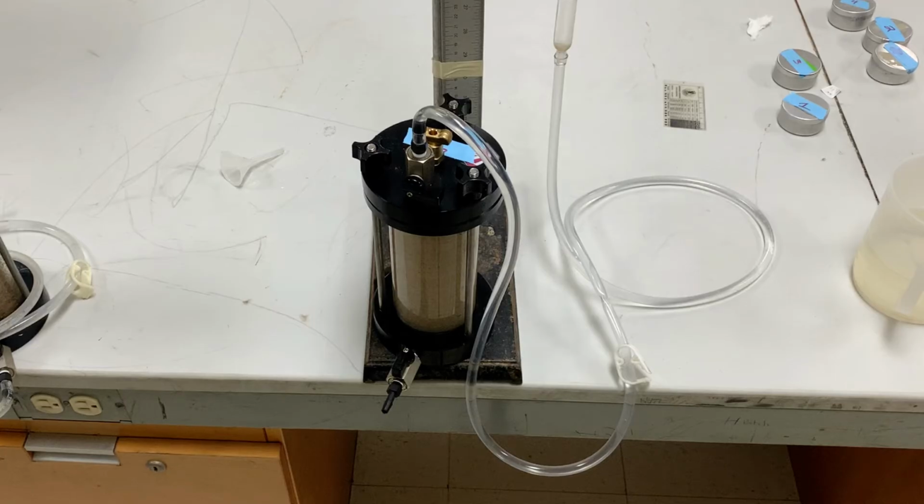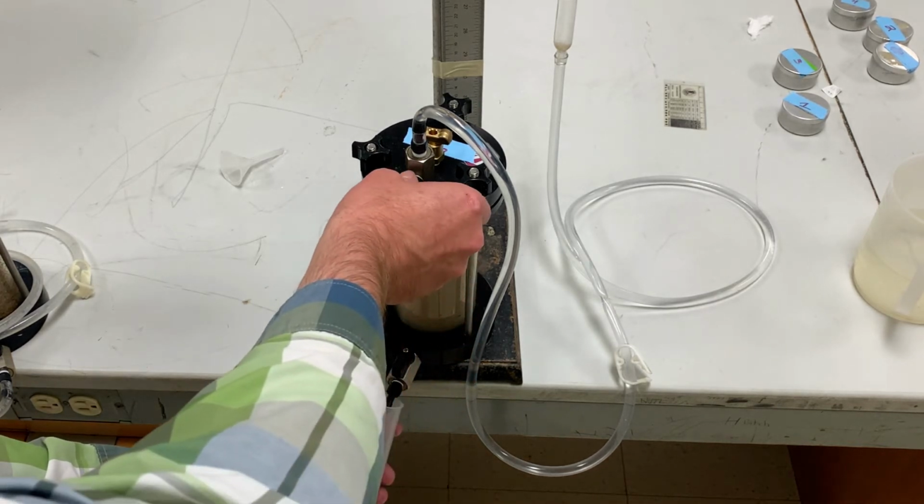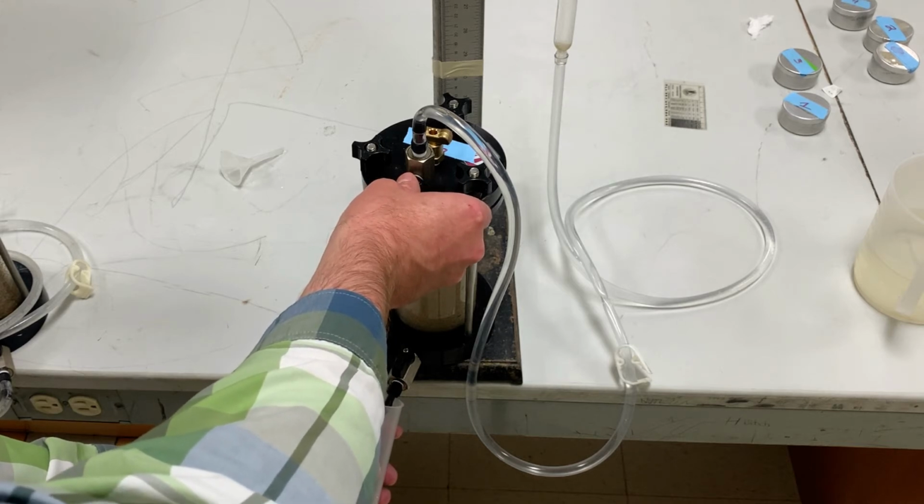In the following 2 videos, we'll show the falling head experiment twice. In each case, you want to record the elapsed time as the water level drops between the 2 elevations shown with the markers.